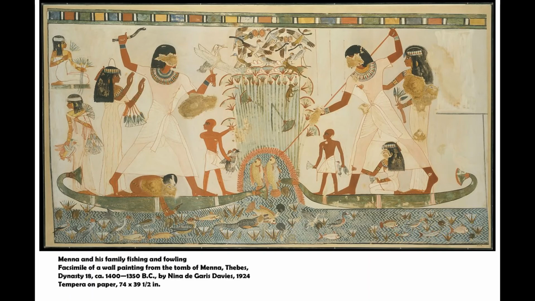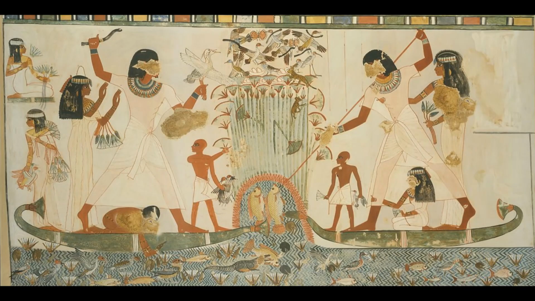The artist, Nina de Garis Davies, recreated the original image with tempera paint on paper in 1924. She was a very gifted artist that was able to reproduce the very brushstrokes of the ancient painters. The Egyptians believed that the pleasures of their life could be made permanent through scenes like this one.